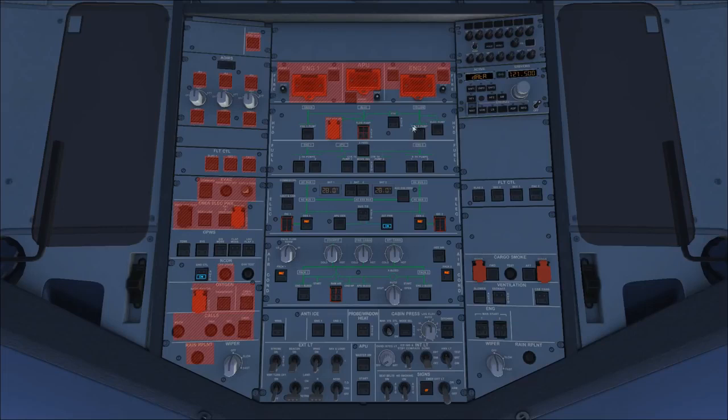On the right hand side you've got your engine 2 hydraulic pump. You also have an electrical pump for pressurizing the hydraulic systems, and then here you've got the PTU, which is the power transfer unit. So if you've ever been on an Airbus and you hear this weird mechanical barking sound, sort of like this, that barking sound is the PTU in action.